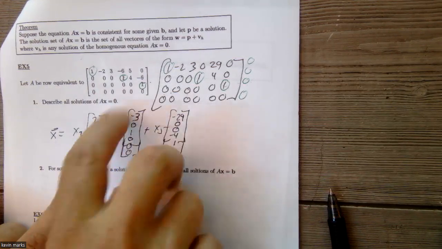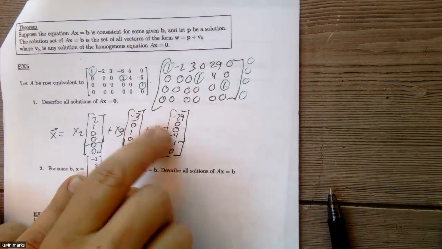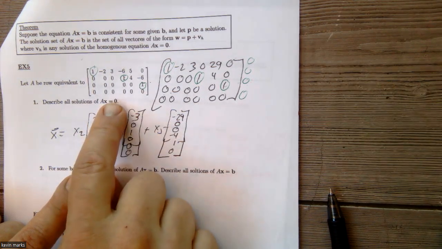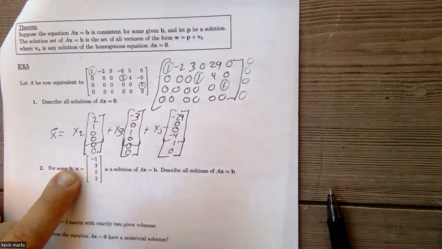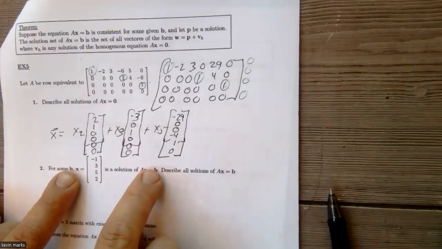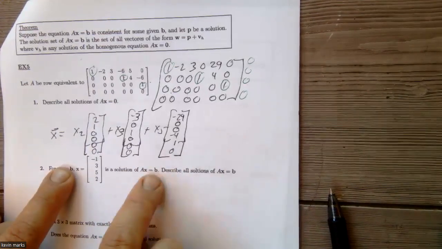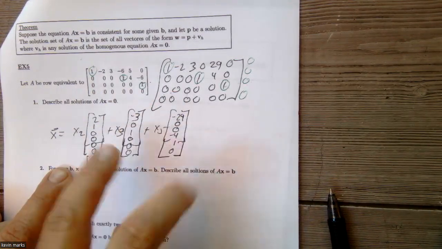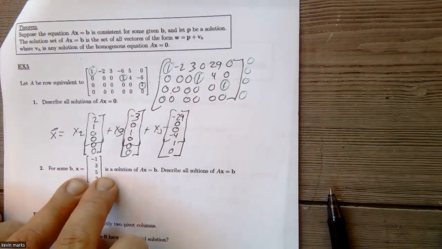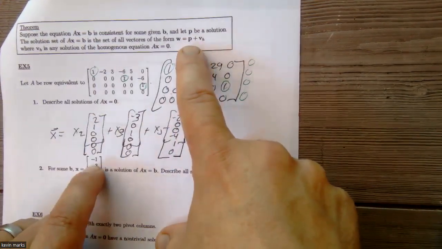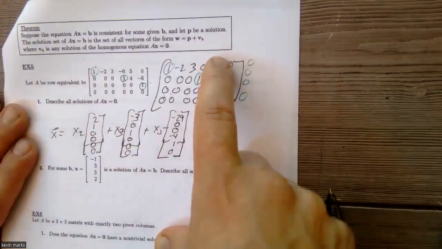If the homogeneous equation has a solution with infinitely many, then this one would also have to have infinitely many, right? Because if the homogeneous has only the trivial solution, then no matter what B is, you're only going to end up with a unique solution. But since the homogeneous has infinitely many, then the ones that I can get to would also have infinitely many. And the point is basically this is the variable part. This is that constant part. So your solution to this would be the constant part plus the variable part.